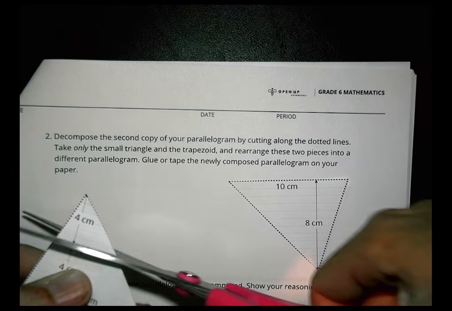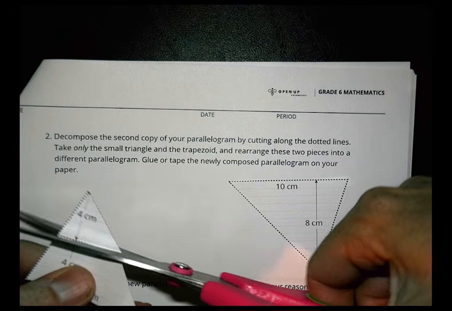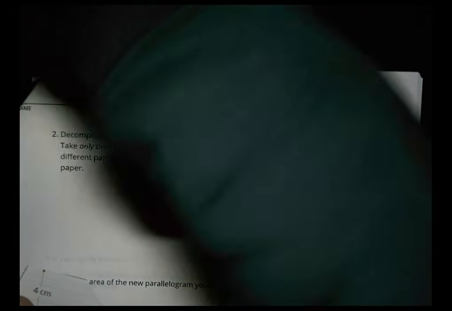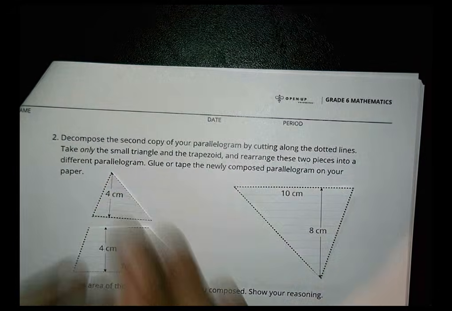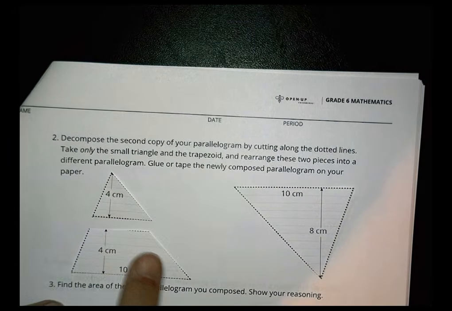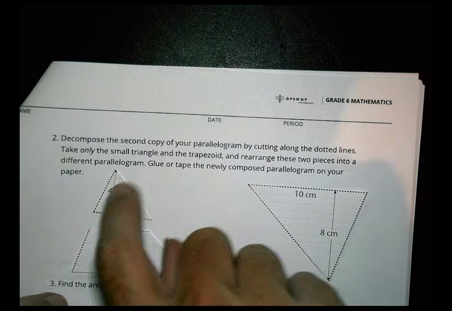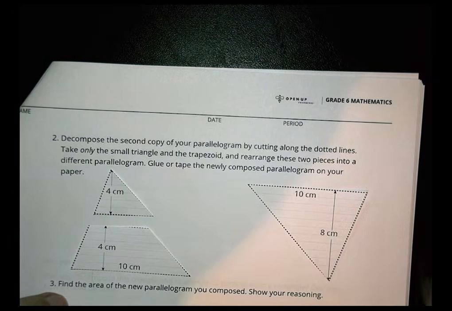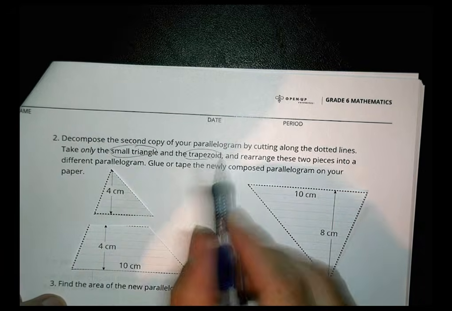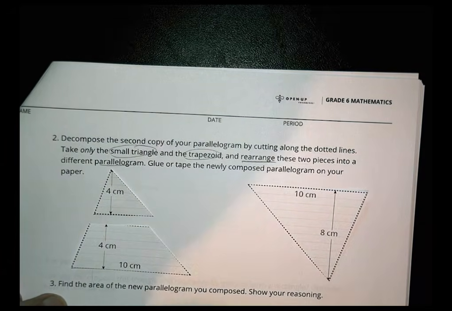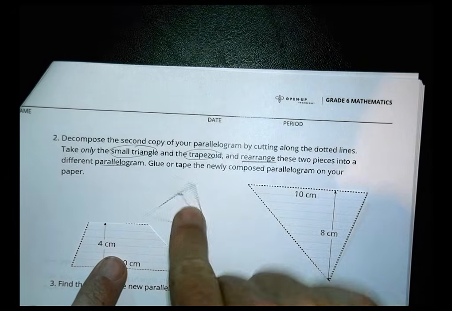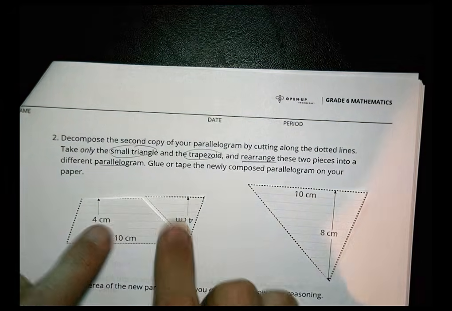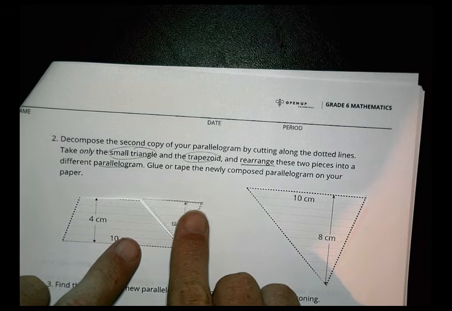And then I'm going to take this right here so that I have a triangle and a trapezoid. A triangle and a trapezoid. And it says take only the small triangle and trapezoid and rearrange these. So small triangle and trapezoid, rearrange them to make a parallelogram. Alright, so what we're going to do is take the tip of the triangle, like we did a second ago, and rotate that down to make a parallelogram like that.